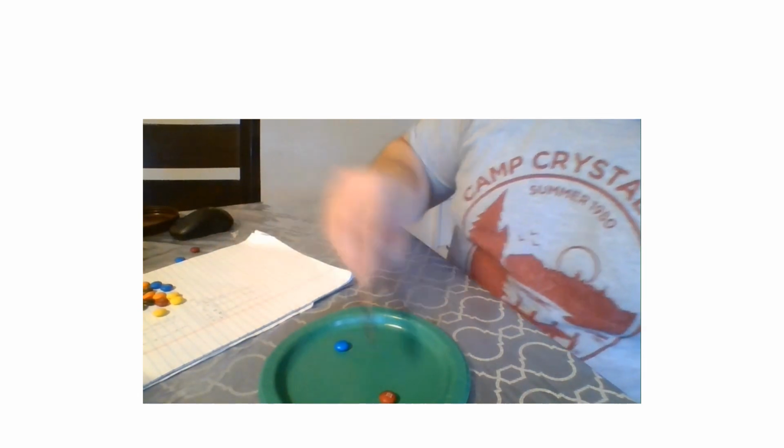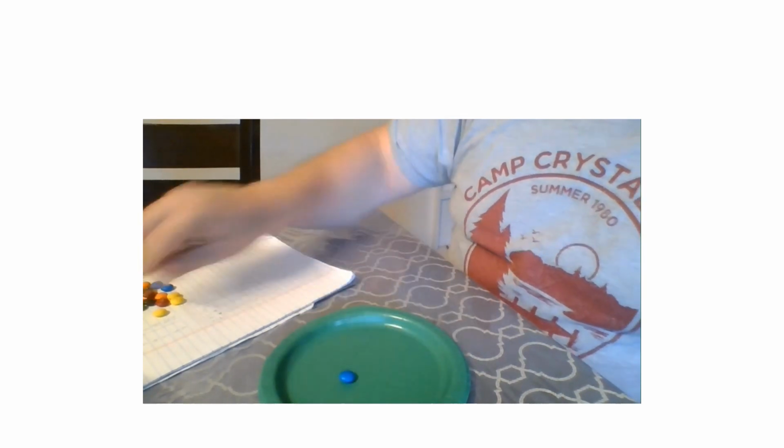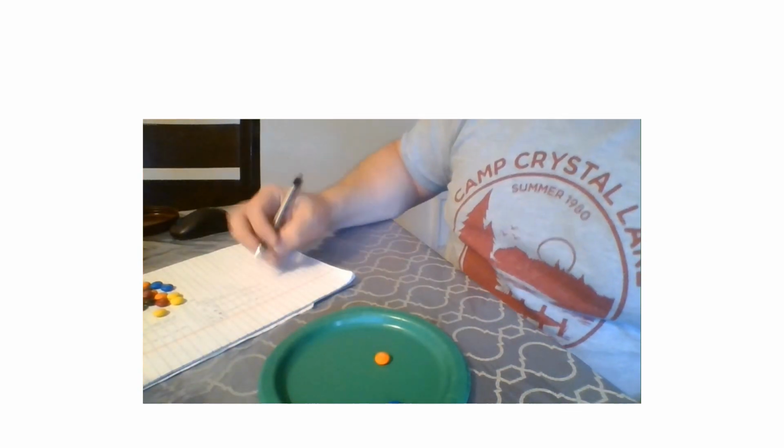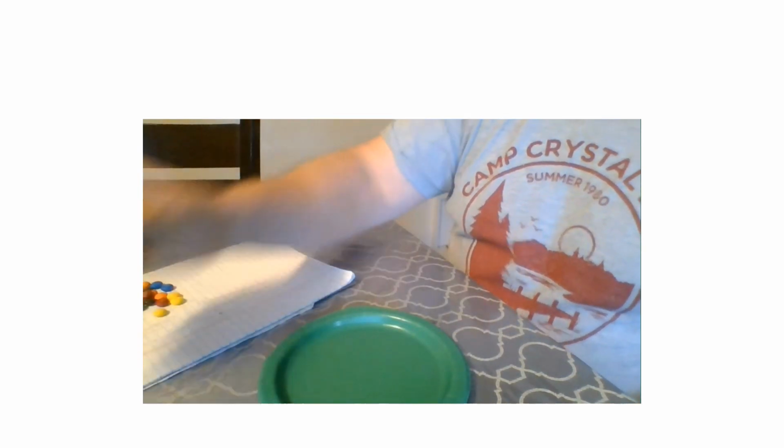So we got 1 with M up, and we remove that. That leaves us with 2 here. And here we also get 1 with an M up. Okay, I'll go ahead and put these back in my big jug.